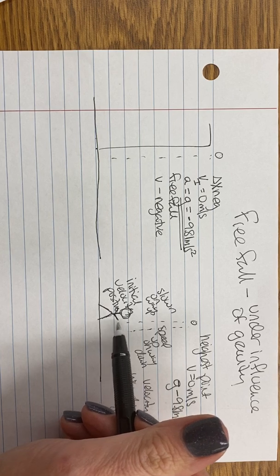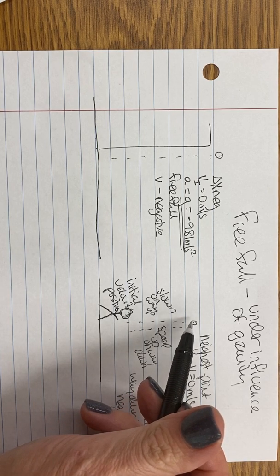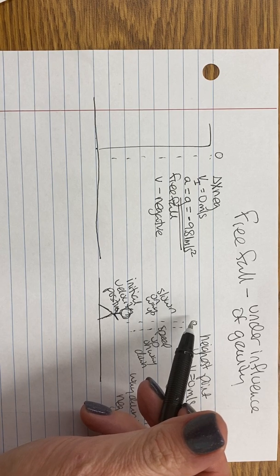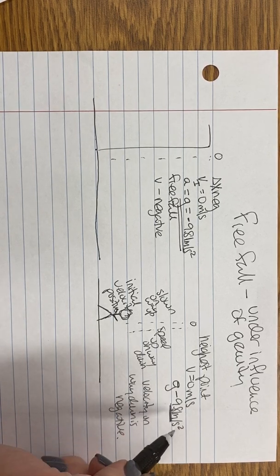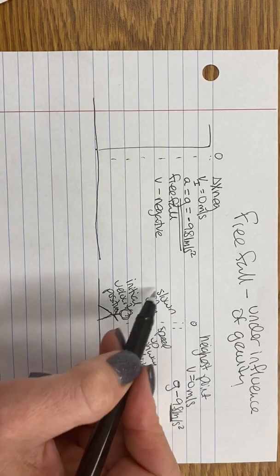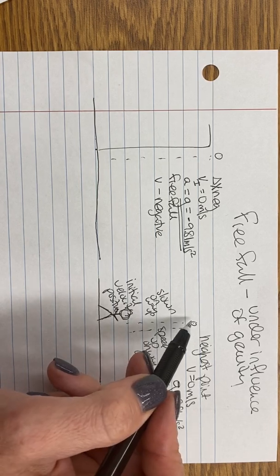My displacement is going up, up, up. It's a positive displacement, and my velocity is positive here. My acceleration, though, is still going to be negative 9.8. Since my acceleration is negative and my velocity is positive, they're working opposite each other, so my object is going to slow down on the way up.